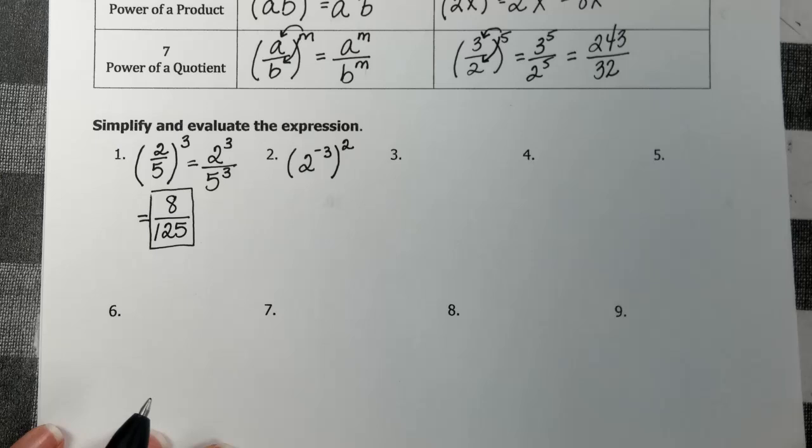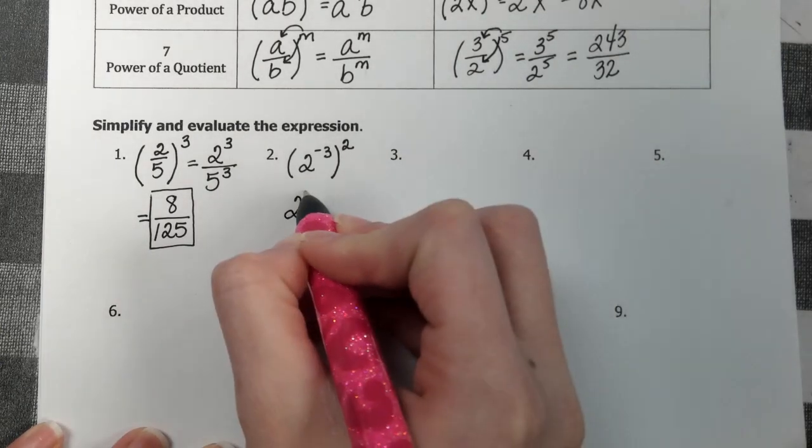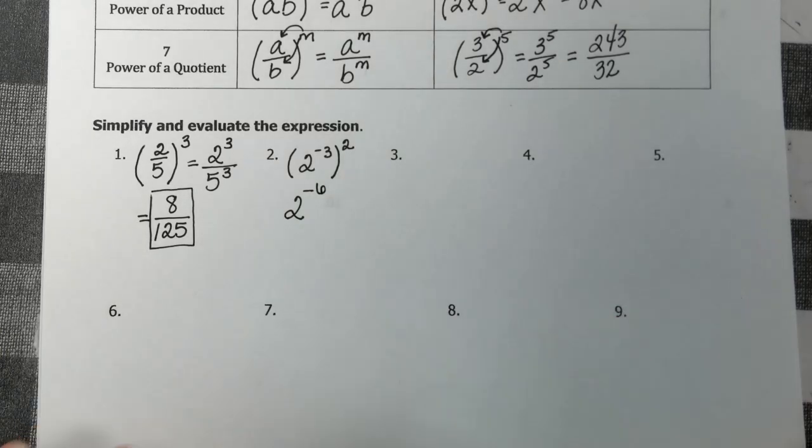Okay, I have a number raised to an exponent, and all of that is raised to an exponent. So that's my power and power. I'm going to multiply my exponent. So that's going to be 2 to what power? Negative 6. Now, when I multiply that, I get a negative exponent.